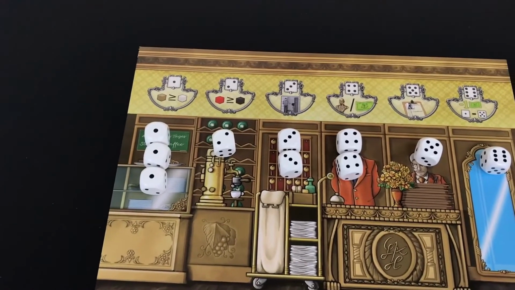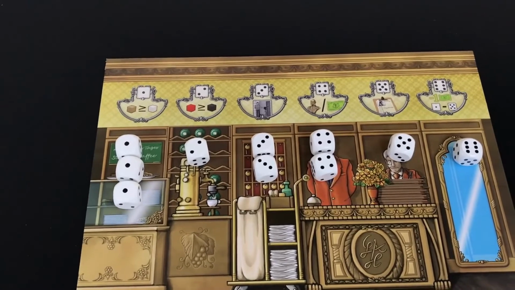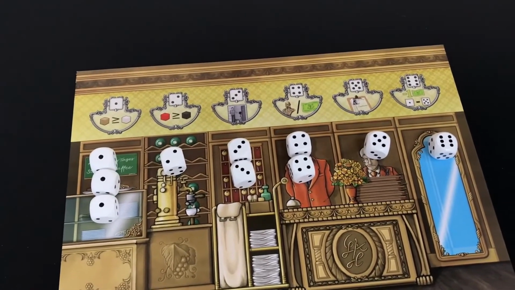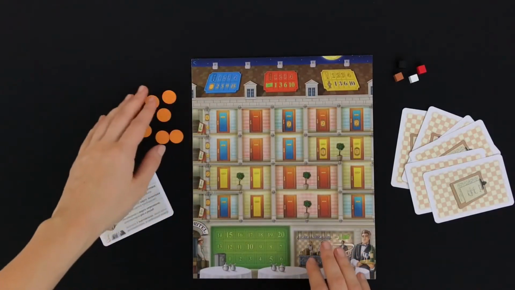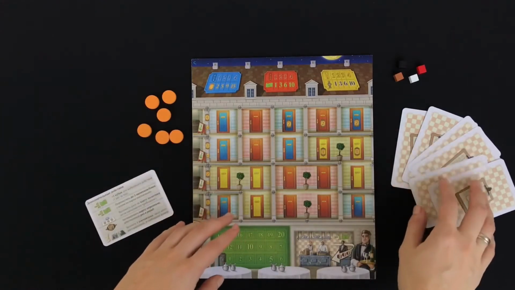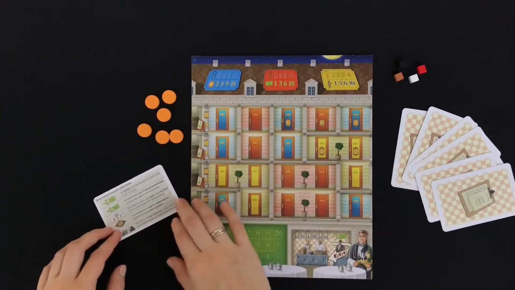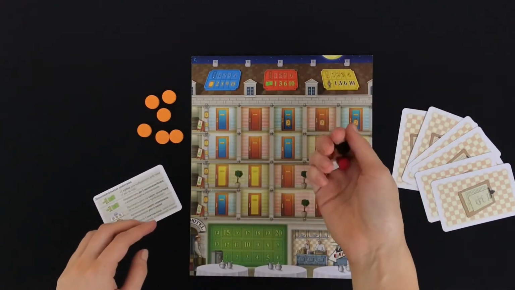Next to the game board, place the action board, where you'll place the rolled dice on the corresponding action spaces. Next, determine the first player and distribute the turn order tiles. Players also get hotel boards, wooden discs of different color, 6 staff cards, an overview card, and one of each resource.